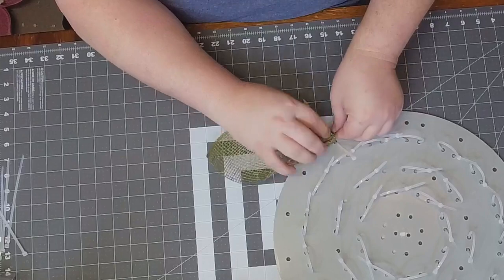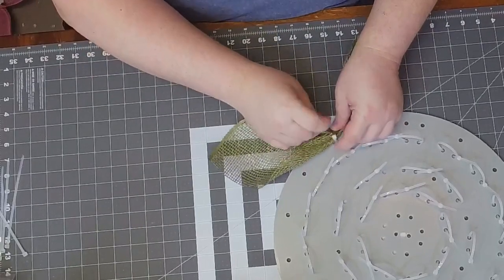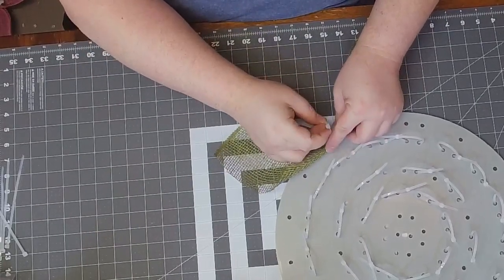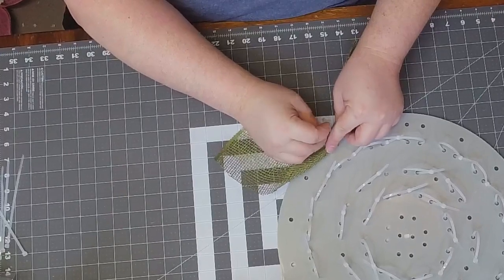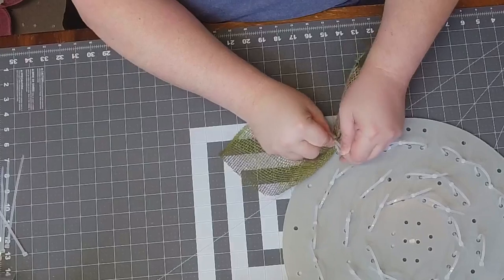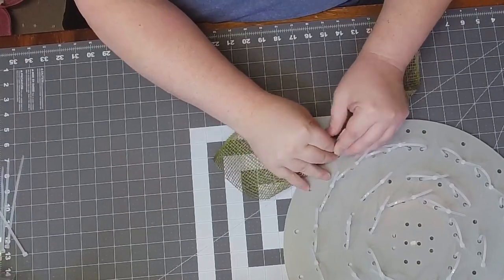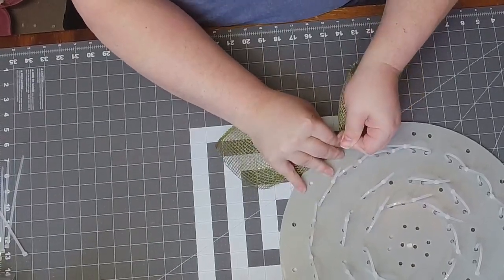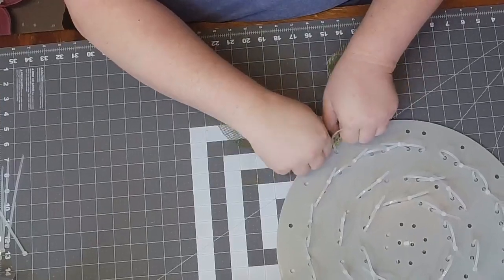Okay? Now we're going to close our zip tie. As tight as you can.